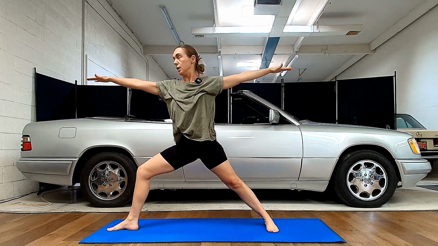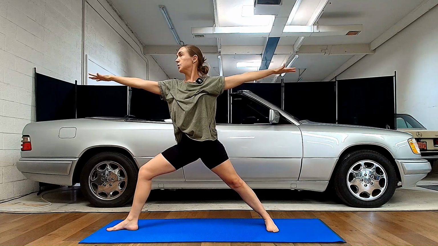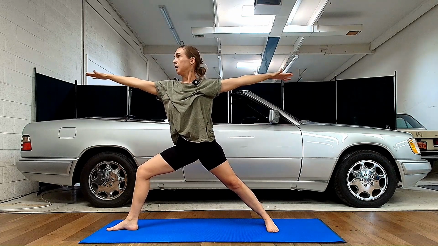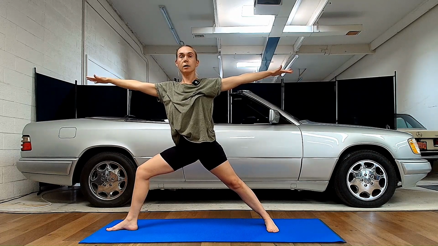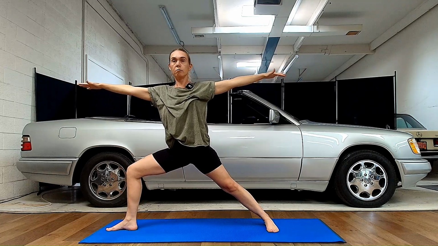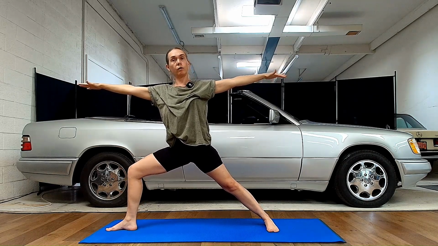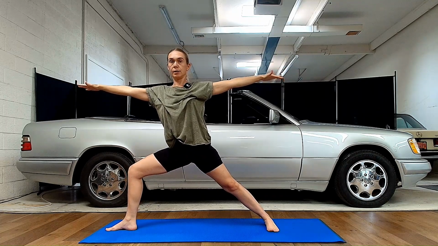Exhale. Now turn the head and look away with your right fingers. Inhale. Exhale. Stay. Take a deep breath in. Breathe out. Now, when you bend the front knee a little bit deeper, you will feel a little bit of deeper stretch here. Engaging through the core nicely here.